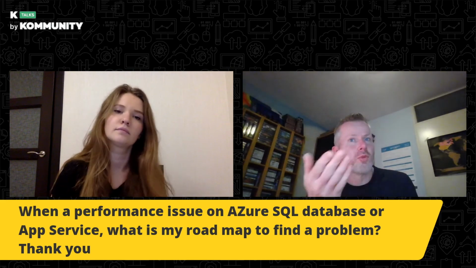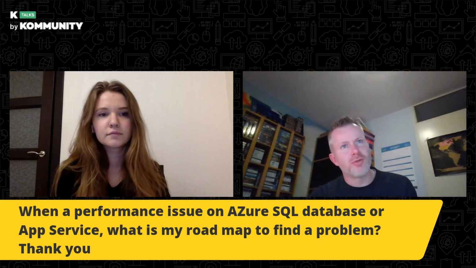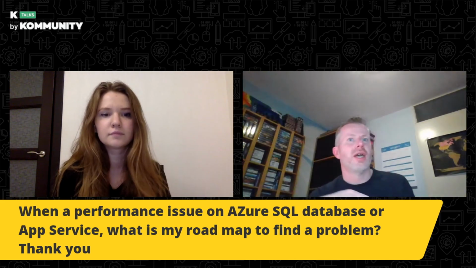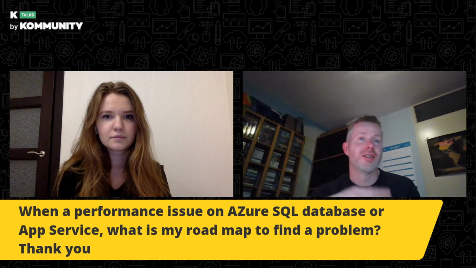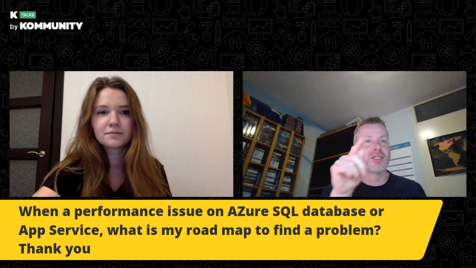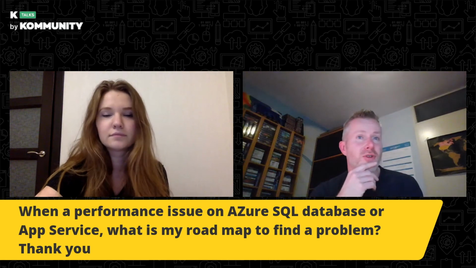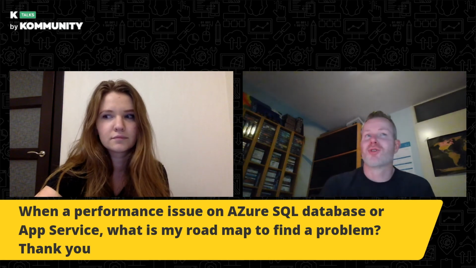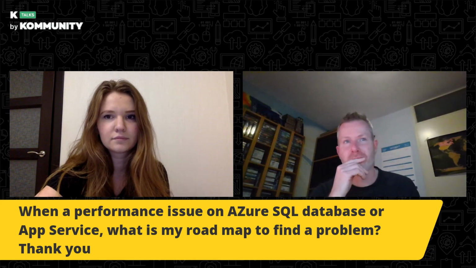Then you can see, is my database slow, or is my app service running into memory limits? And where is the actual root cause for the performance issue? And in the demo, you could see that it's not the database, it's the app service that is having trouble. And then you find out that it was actually you making a programming error, with a bug in your system.